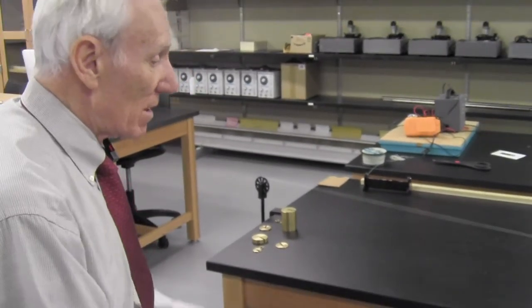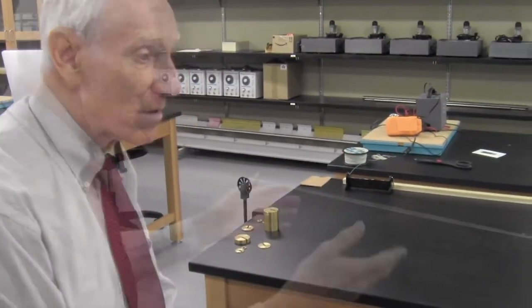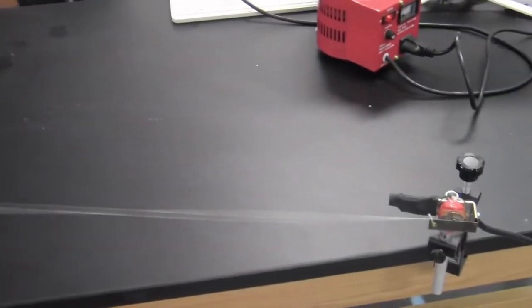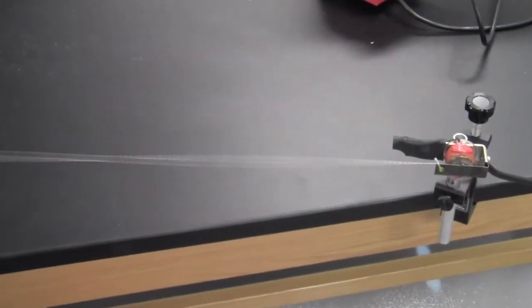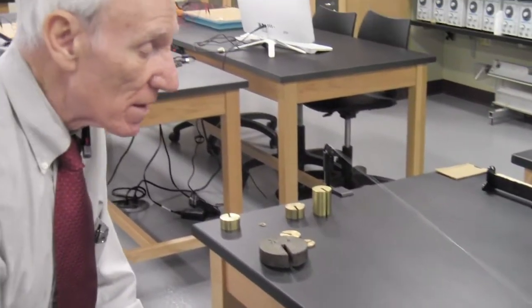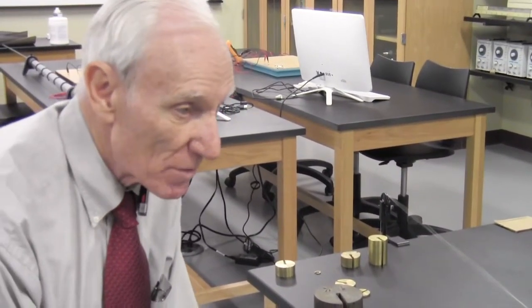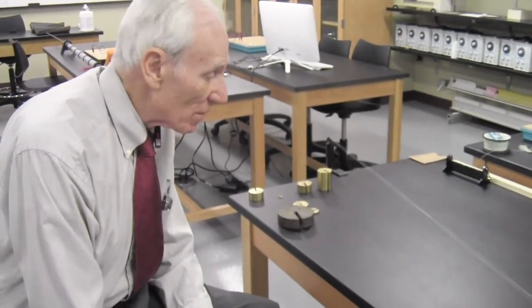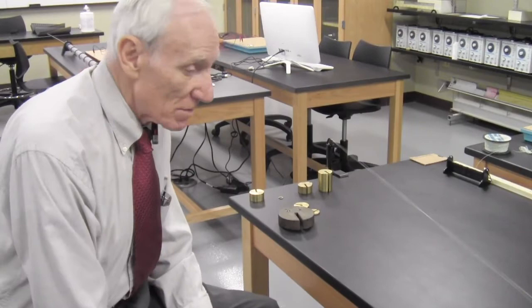So let me try to set it up for the 5th or 6th harmonic, and we'll see what that looks like. So we've set it up for the 6th harmonic. There are 6 antinodes, and the length of the string now is 3 wavelengths long. And so the amount of weight on the platform is greatly reduced. It's about 165 grams, about 1/10 of what it was to get the 2nd harmonic.